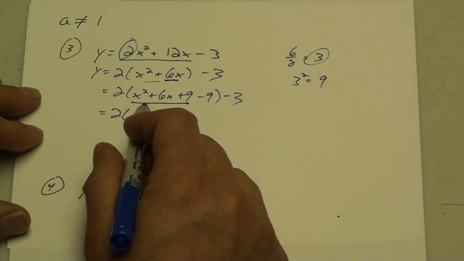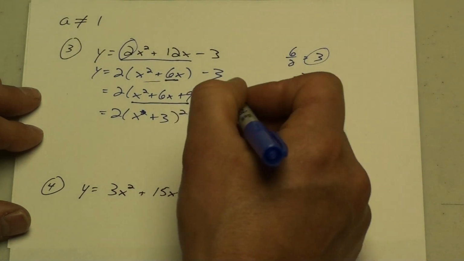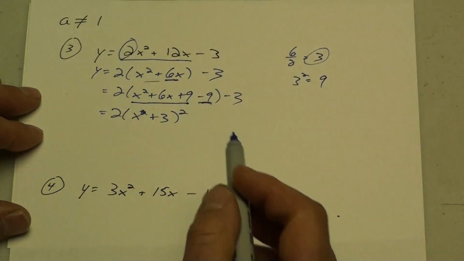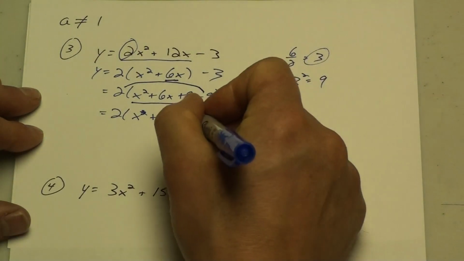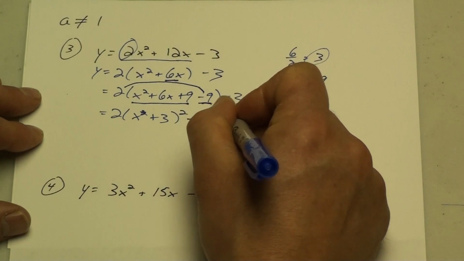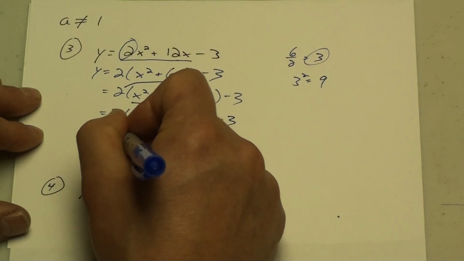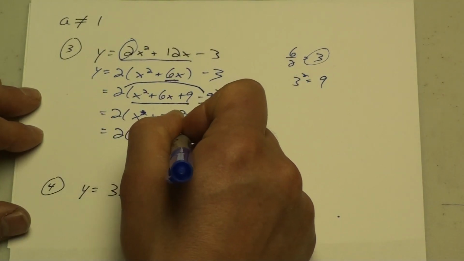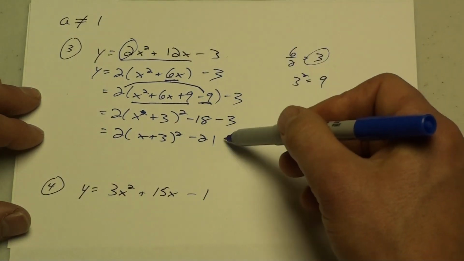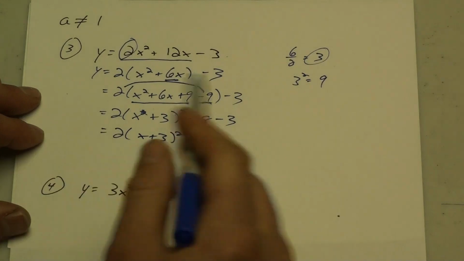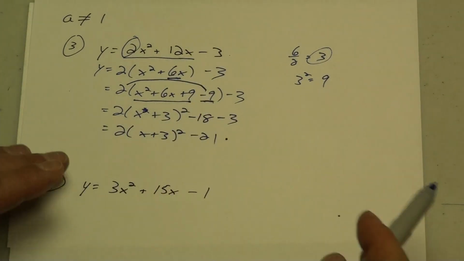So that took care of the first three, but then I have this minus 9 that's still inside the brackets. I need to get it out of the bracket, so I'm going to multiply it by the first term, by the 2, which will give me negative 18 minus 3. So 2 bracket x plus 3 squared minus 21. I changed from standard form into vertex form for my quadratic, and I can now see what my vertex is and I have an idea how to graph it.